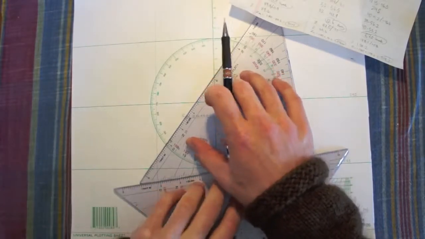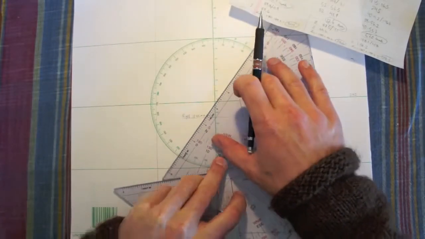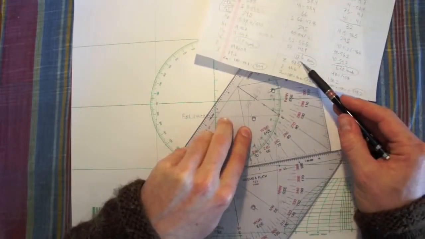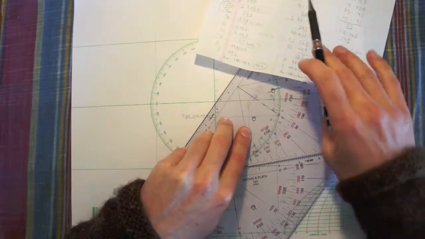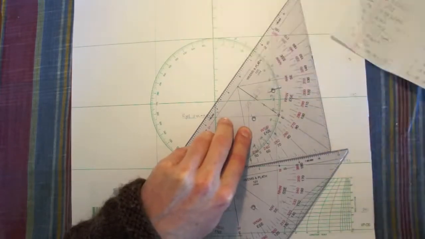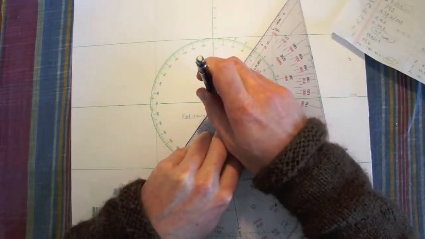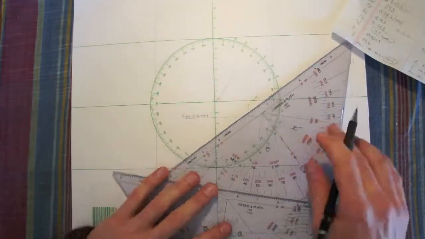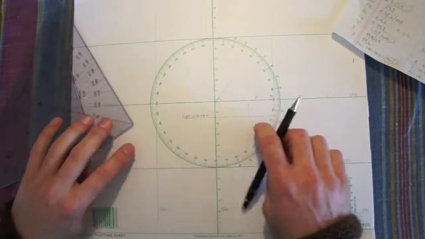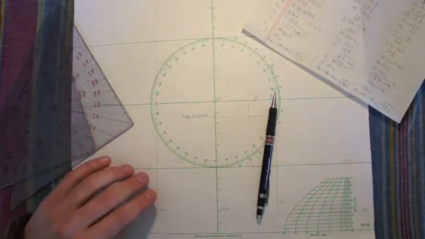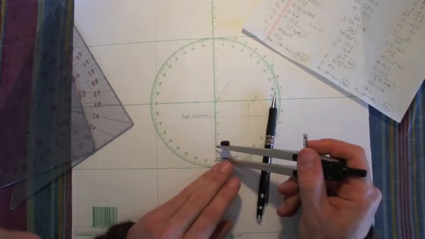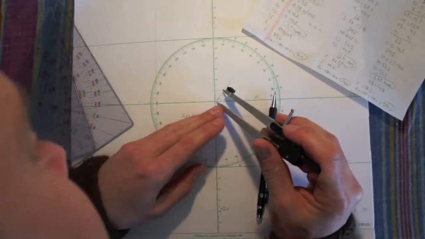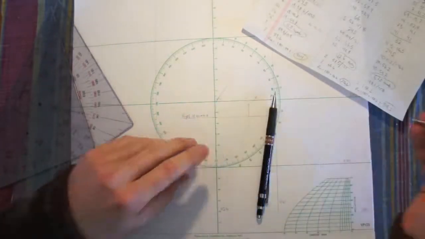Okay, there's that. Now looking here at my numbers, it says I'm doing 12.6 nautical miles away from 216 and a half. So I'm going to draw this line like that. This line's going away from 216 and a half, 12.6 nautical miles. Right there.